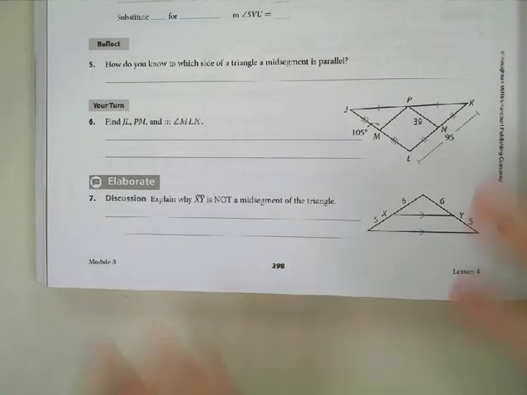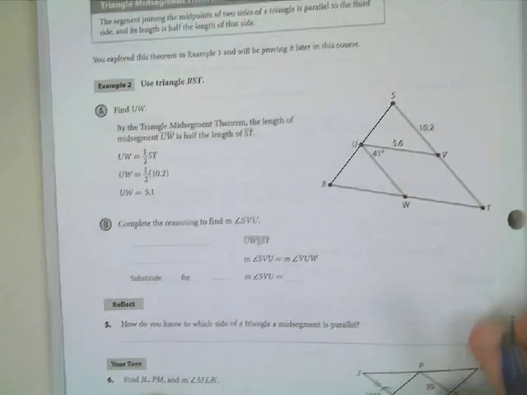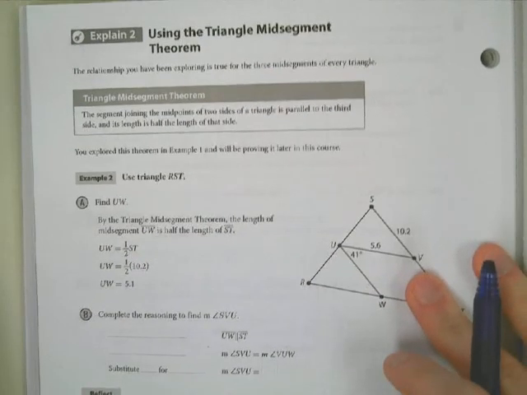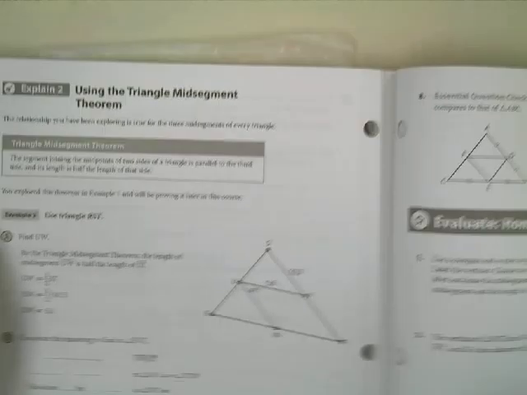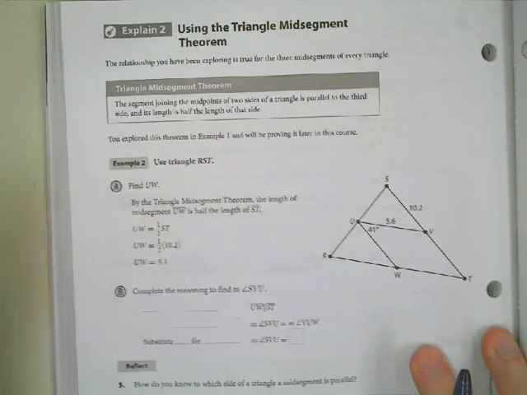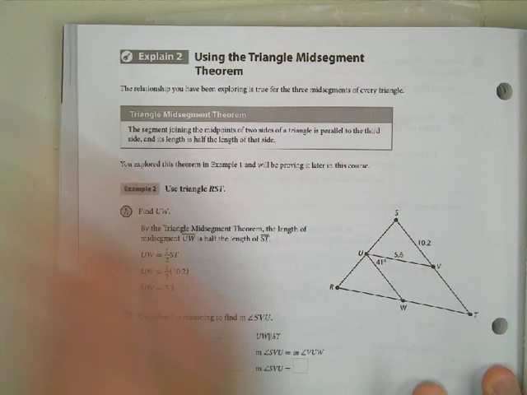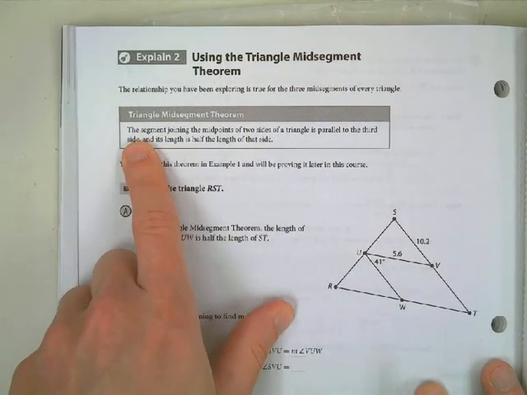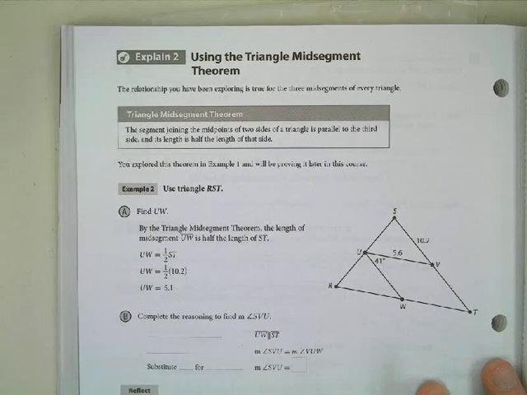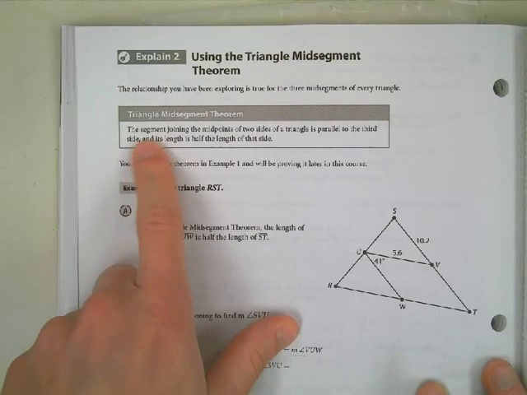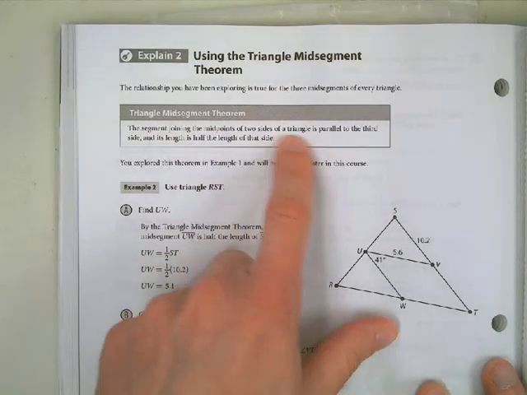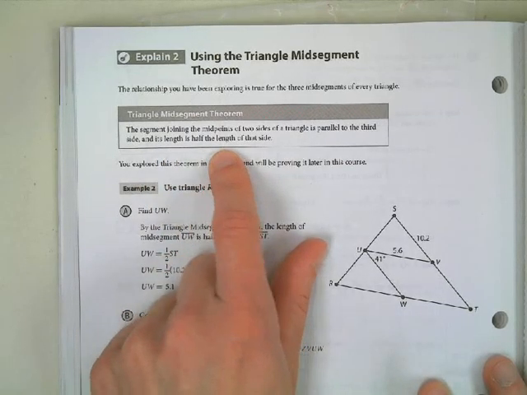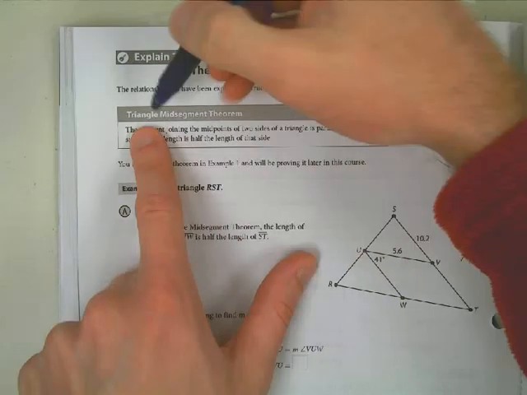Okay, you'll see the two statements I just mentioned, now called the triangle midsegment theorem. The theorem at the top of page 398 says the segment joining the midpoints of two sides of a triangle is parallel to the third side, and its length is half the length of that side. So that's the triangle midsegment theorem.